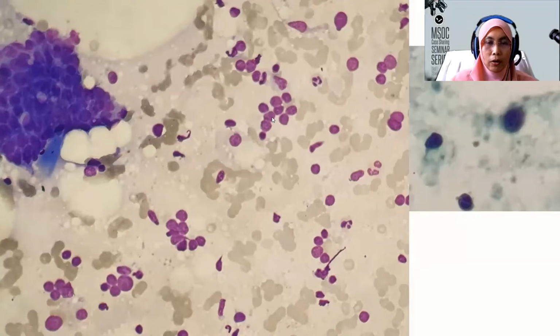It looks very atypical, but there is no cytoplasm attached to the atypical nuclei. So it looks larger with open chromatin maybe. So this is maybe the ductal cells, we don't know. This is on Pap stain. Also we can see larger bare nuclei without cytoplasm.